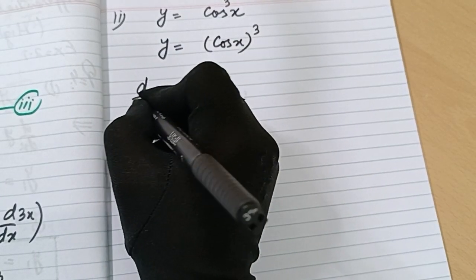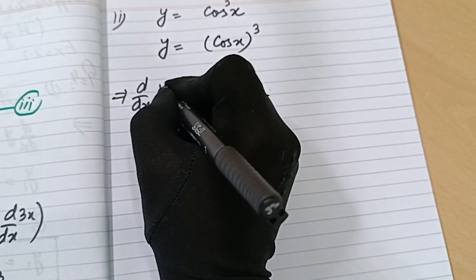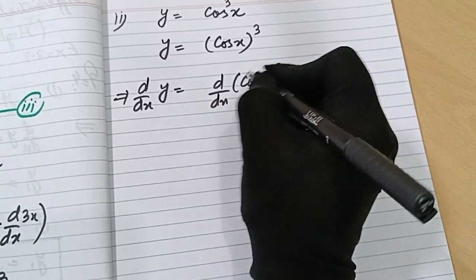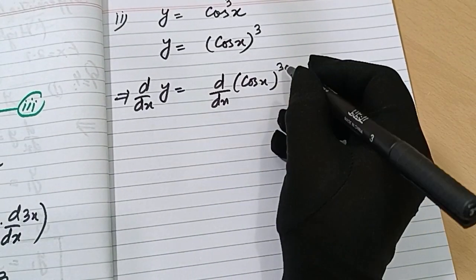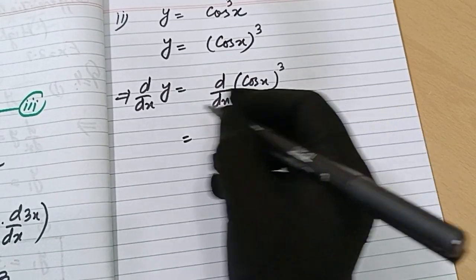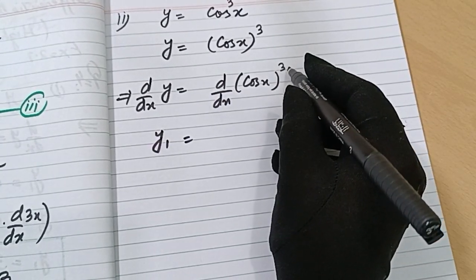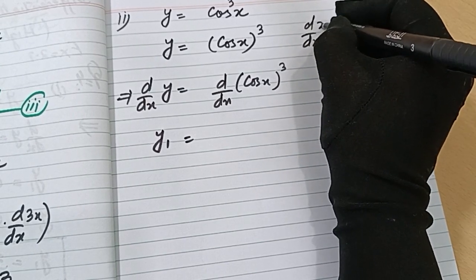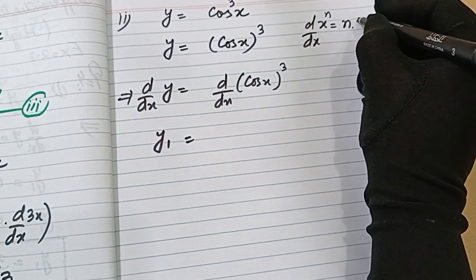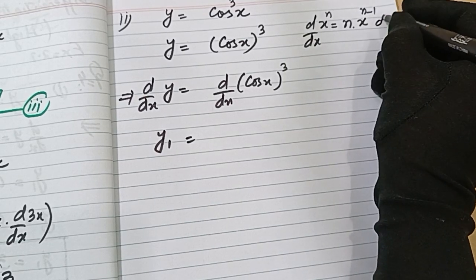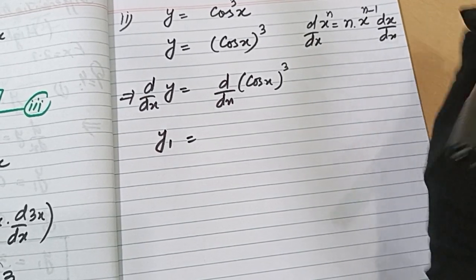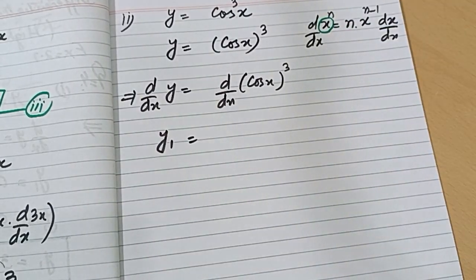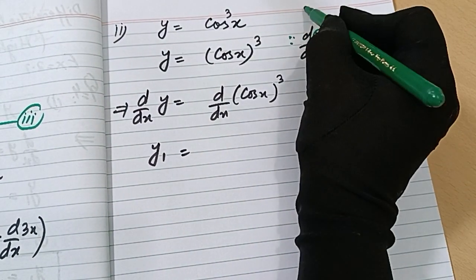So, when you are applying the derivative of this function, the power rule will be applied, because the whole expression has a power. We will apply the power rule, and this will become y1. The power rule says the derivative of anything with n power is the power in start, power reduced by 1, and the derivative of the function under the power. Simple function.